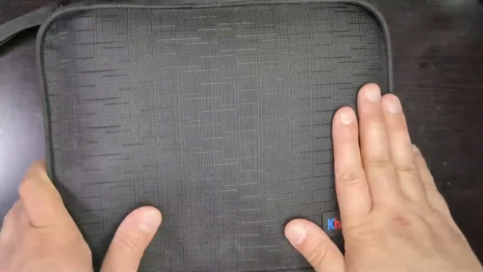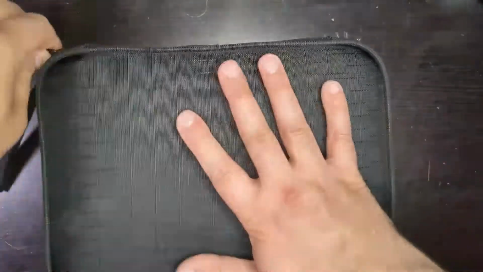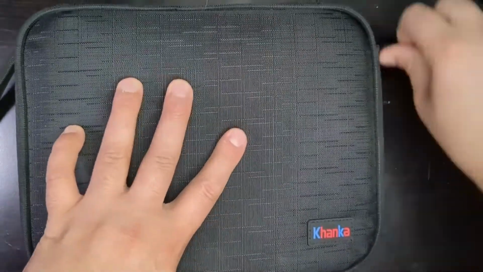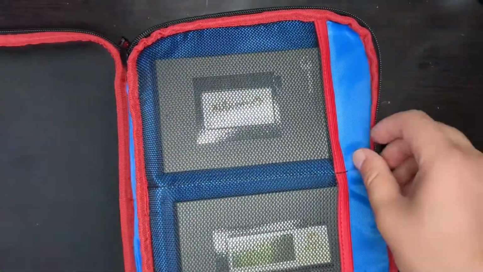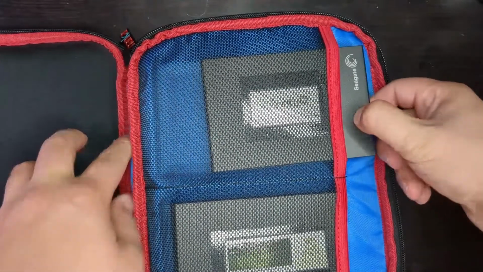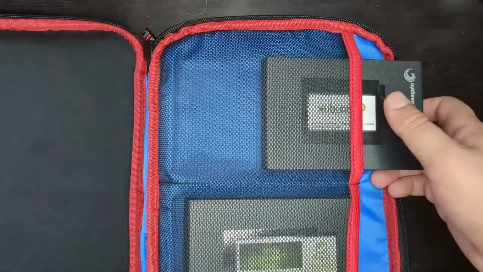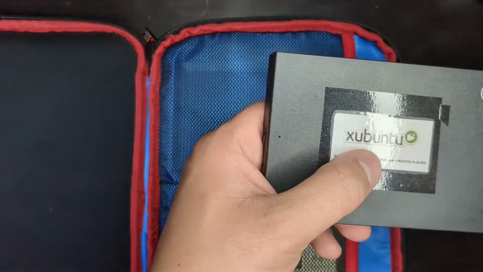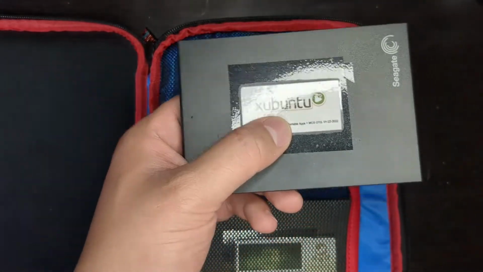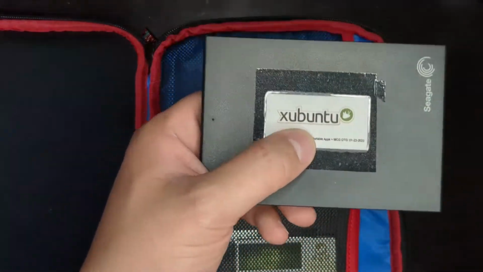I got this case on Amazon. It's really quite good for storage of hard drives, and it has two different zippers, two different compartments. Let's start with the less exciting compartment. In this compartment, what I have here is Ubuntu. It's basically just a lightweight operating system that I just use to troubleshoot, just to see if a desktop is working. I can use this. It's really great.